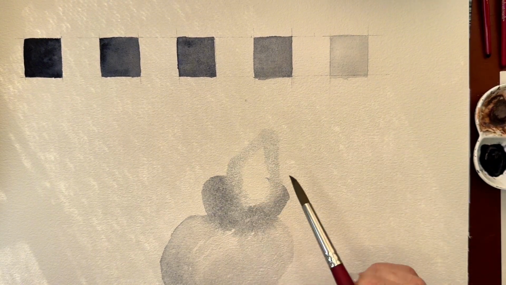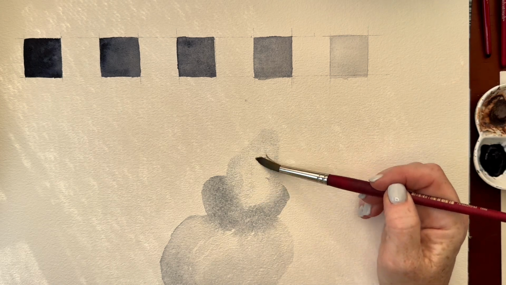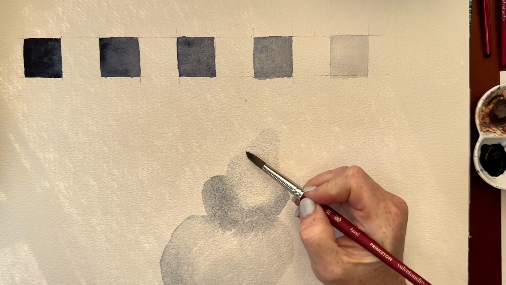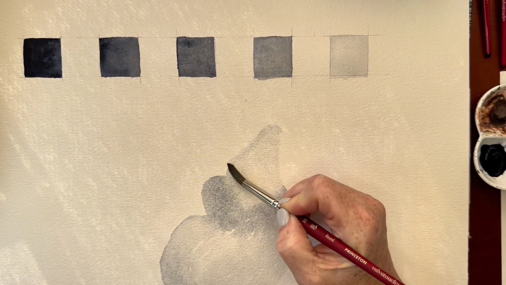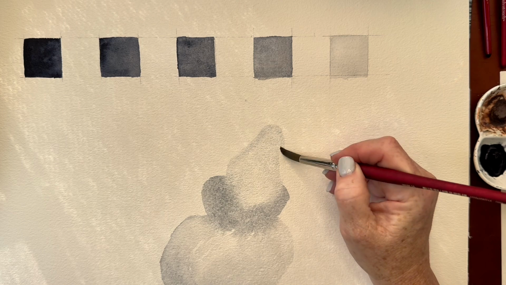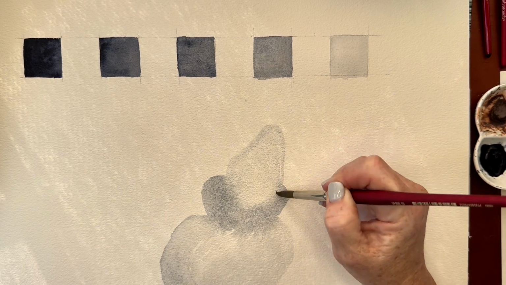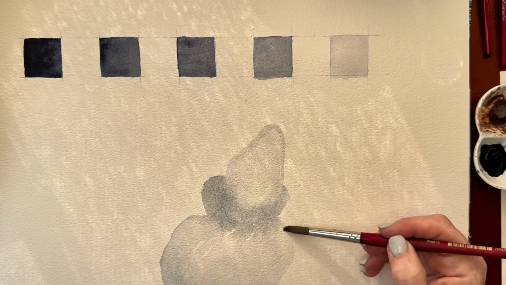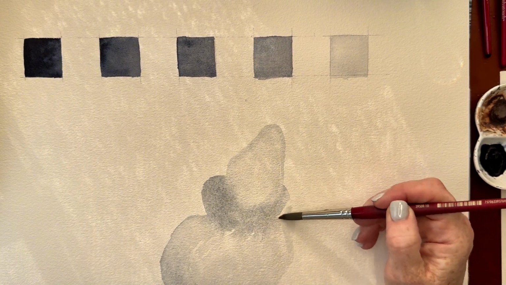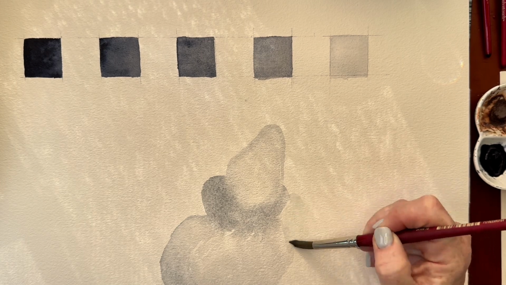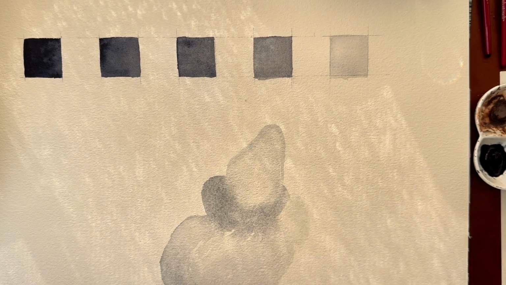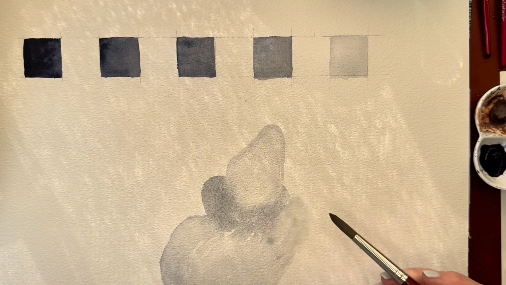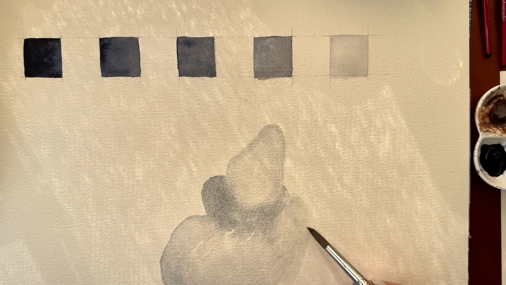And if you don't have a lot of definition here, don't worry. That is the point of this, is we're going to add those deeper tones to further define. And that's the lesson, is where does value play? You might do a better job than me with the sketch, but it'll be okay.